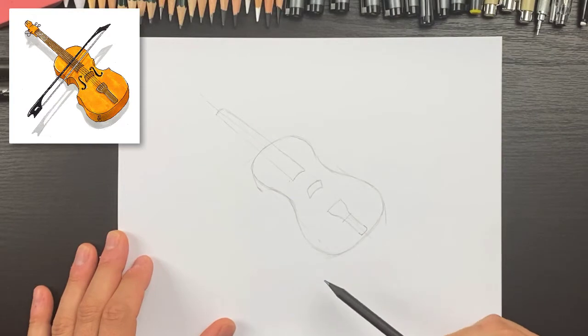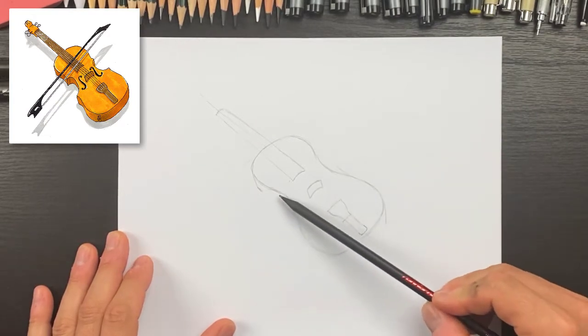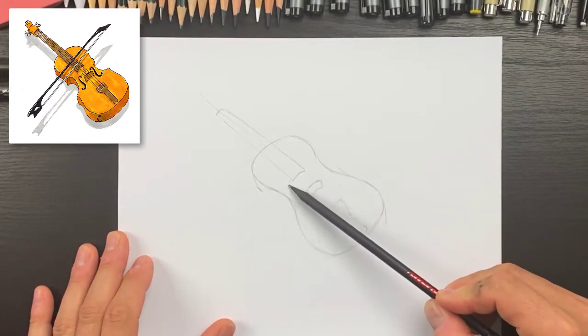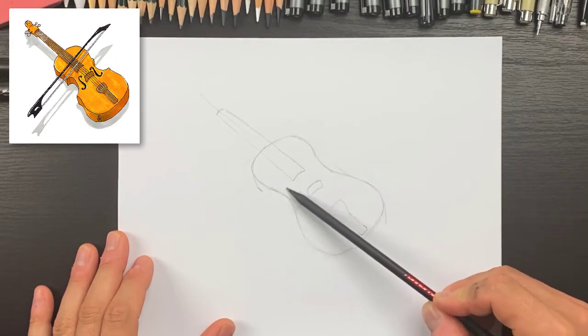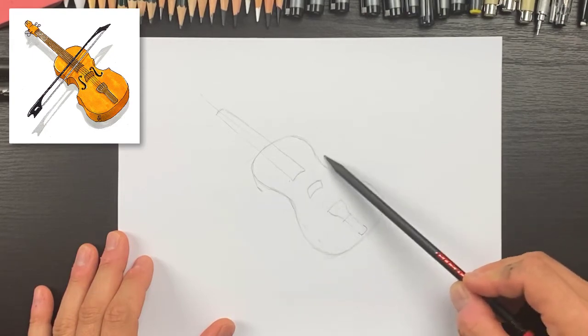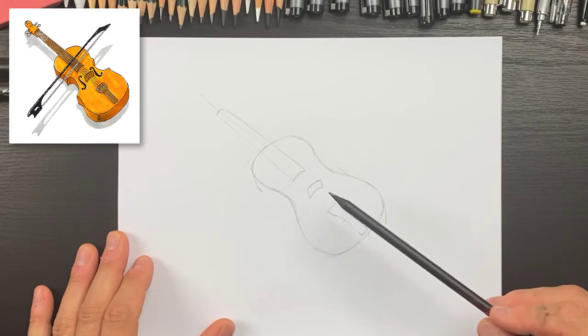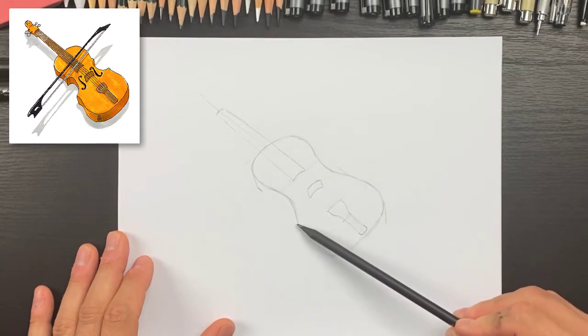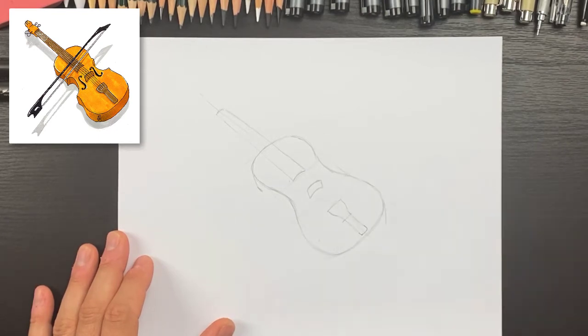Now the violin has some decorative pieces, so if you come across right where the end is here, if you go across like this, and then right about here we'll do another one right about there.